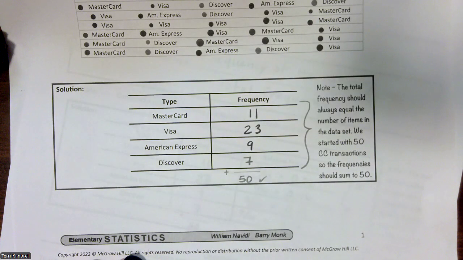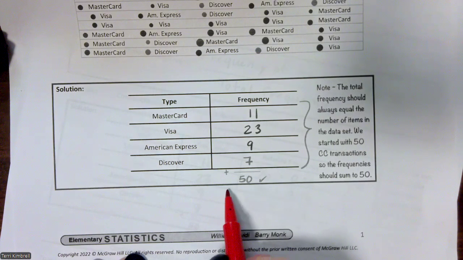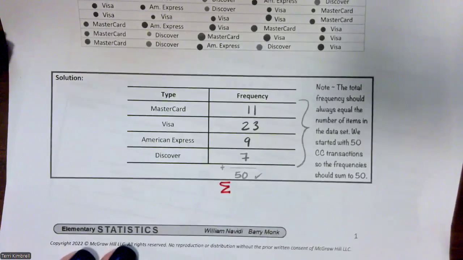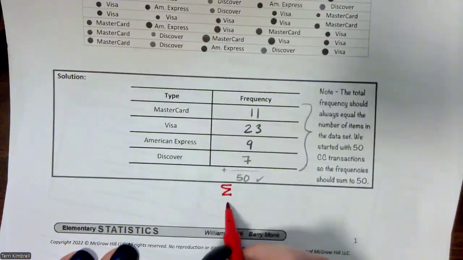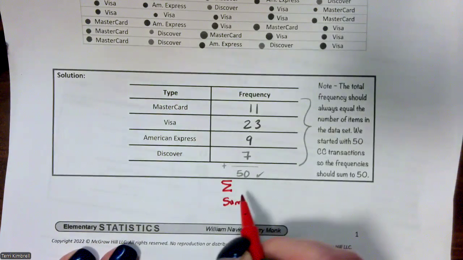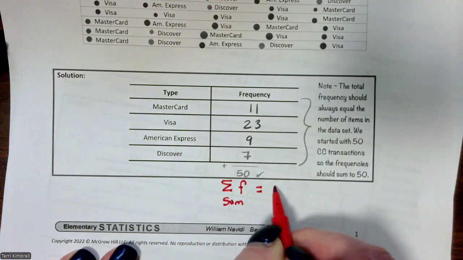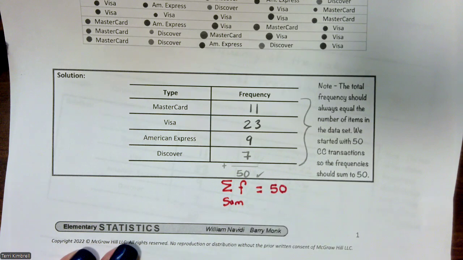Okay, so you should have gotten 11 MasterCard, 23 Visa, 9 American Express, and 7 Discover. And when you totaled, it should be 50. The total frequency should always equal the number of items in the data set. We started with 50 credit card transactions, so the frequency should sum to 50. And in statistics, you're going to see this right here, which stands for sum. So the sum, you'll see us use F for frequency. The sum of the frequencies should be 50.